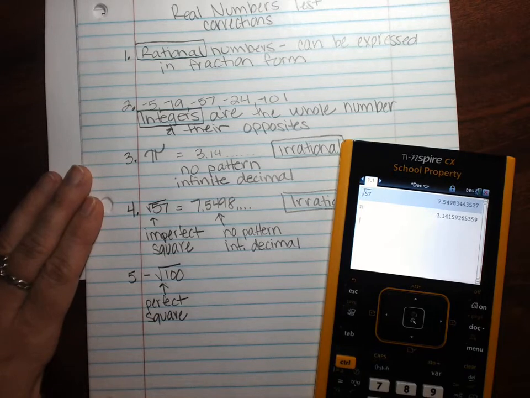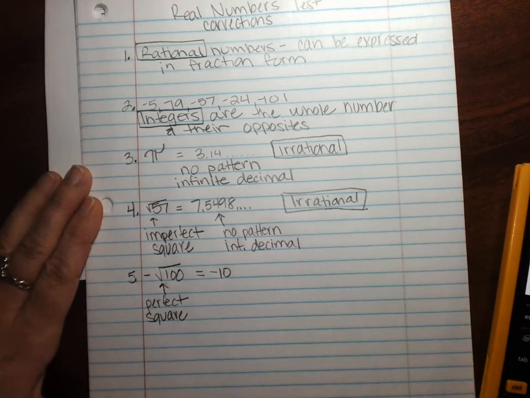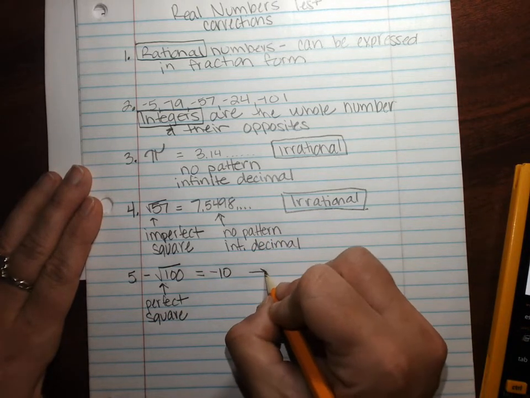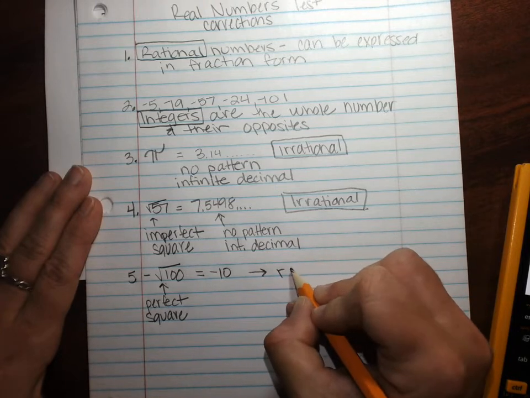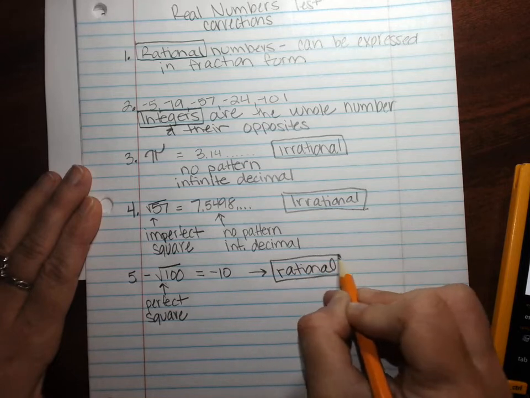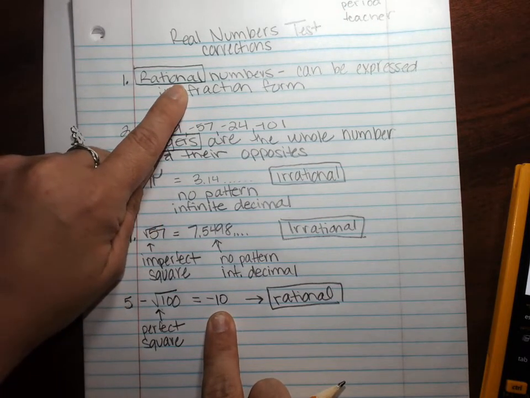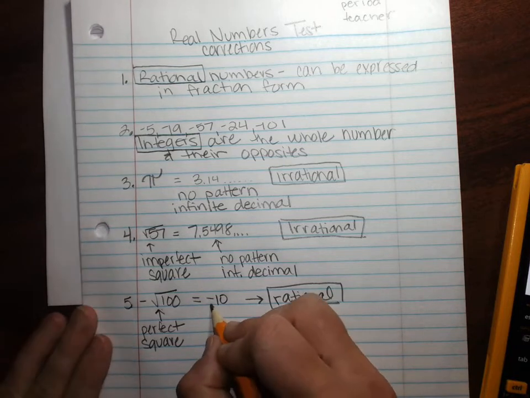Let's try it out. Negative the square root of 100. I'm getting negative 10. See how that's an integer? It's a nice, pretty whole number in its opposite, so we're going to say that is rational. This number, negative 10, can be expressed as a fraction, negative 10 over 1.